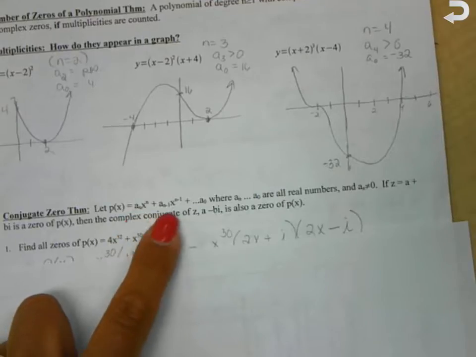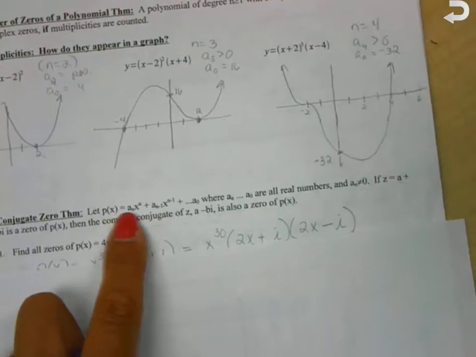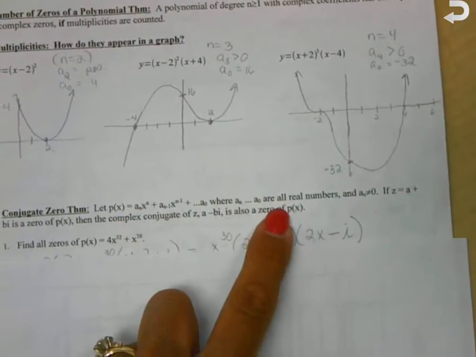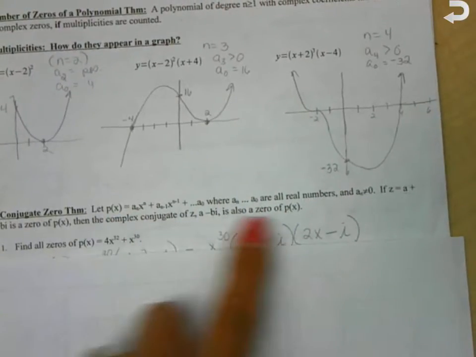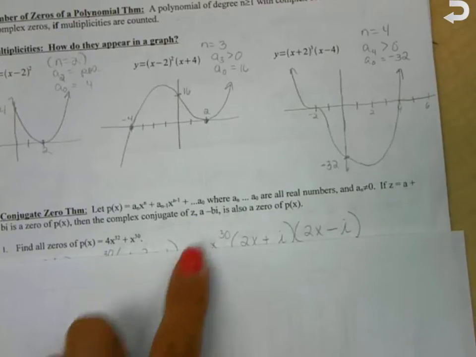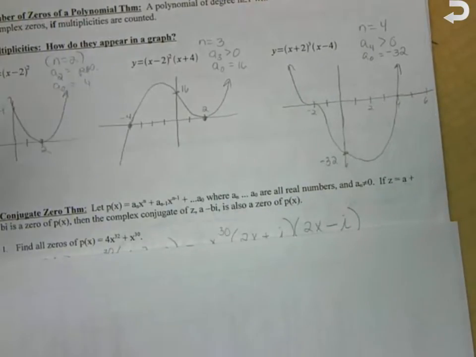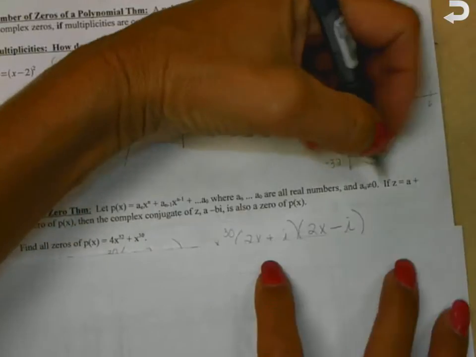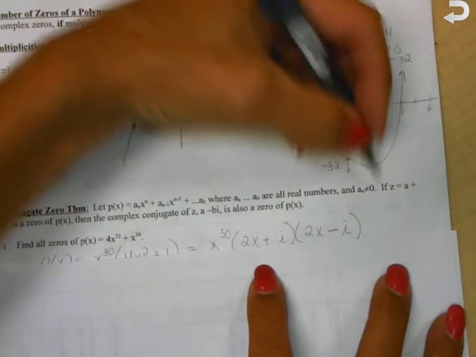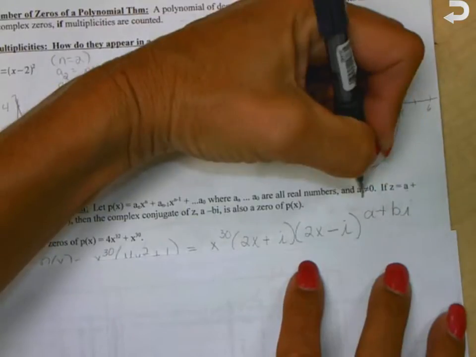They could be square roots, pi, e, integers, fractions, but they can't have any i component. And so if I have any polynomial in which I have real coefficients, if you know that you have a zero that has an imaginary part, which means it would be a zero that would not be crossing the positive x-axis or the negative x-axis.